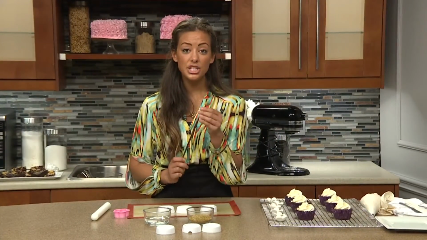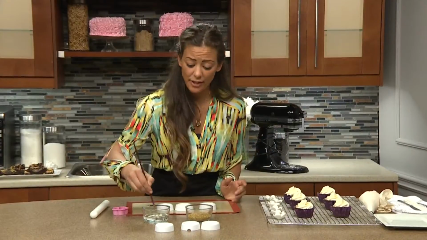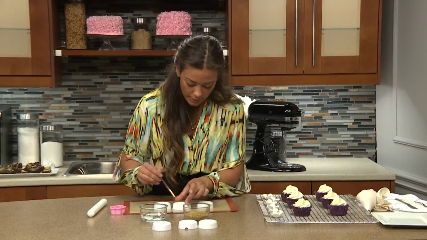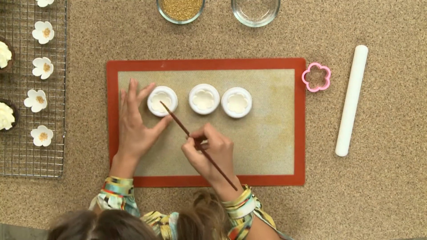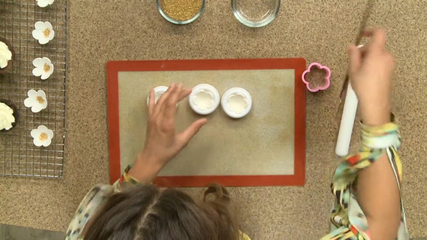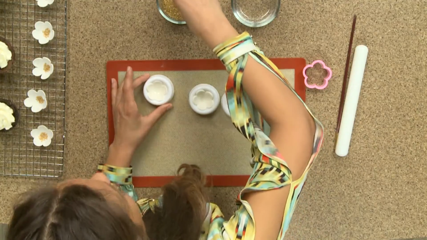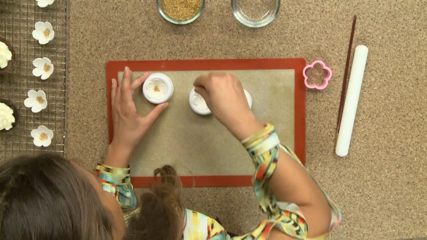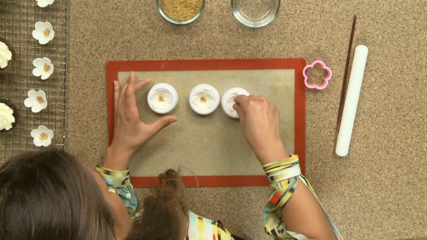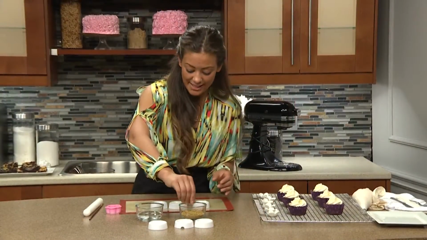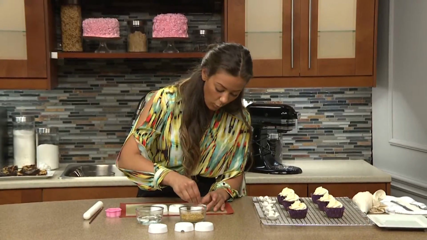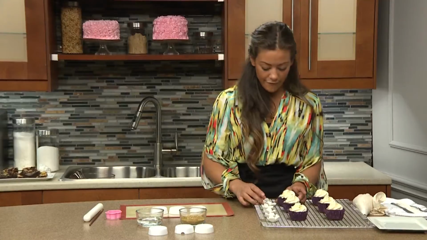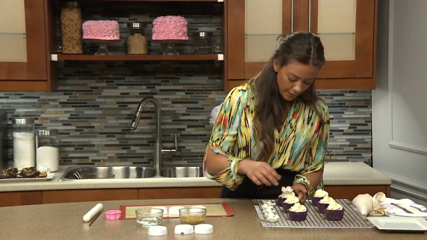Now with my brush, you can use any type of brush for this, I'm going to put some water in the center of my flowers. I just want a little bit. I don't want too much. Just like this. And I'll take some of my gold sprinkles and put them in the center. Wasn't that so easy? So just like that, I have these cute white flowers, which I'm going to put on top of my delicious fudgy cupcakes.